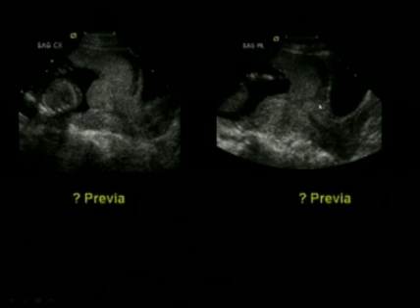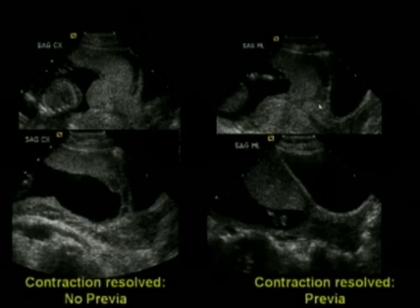Here's what happened on these two different cases when we waited for the contraction to go away. Here on the case on the left, this looked like a previa, but when the contraction went away, there's the cervix, placenta ends here, it's not a previa. In this case, it looked similar during the contraction. When the contraction goes away, you can see that the placenta covers part of the cervix, right up to almost the internal os. So this is a low-lying or marginal placenta previa.